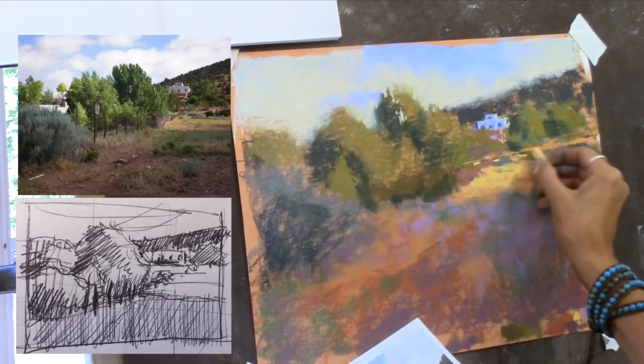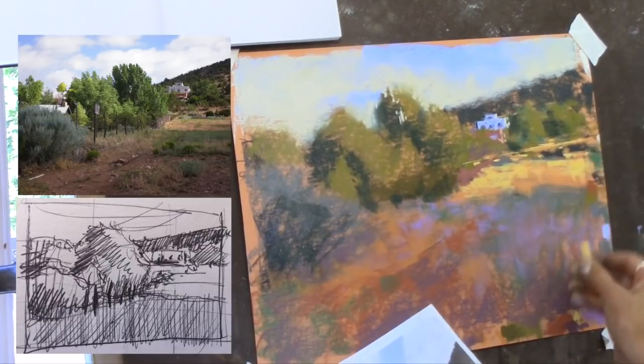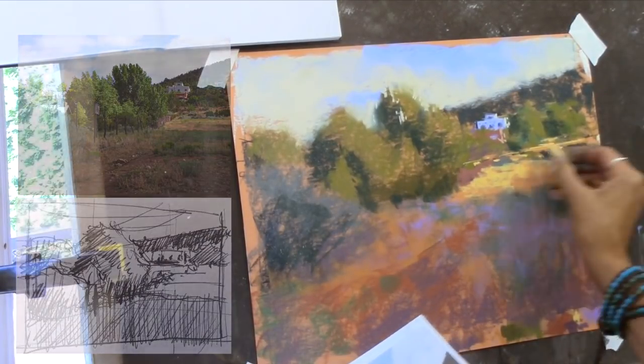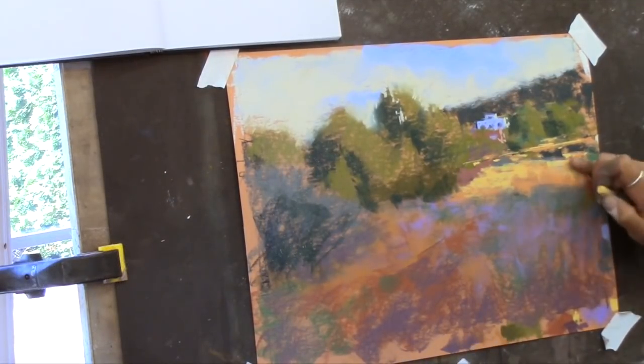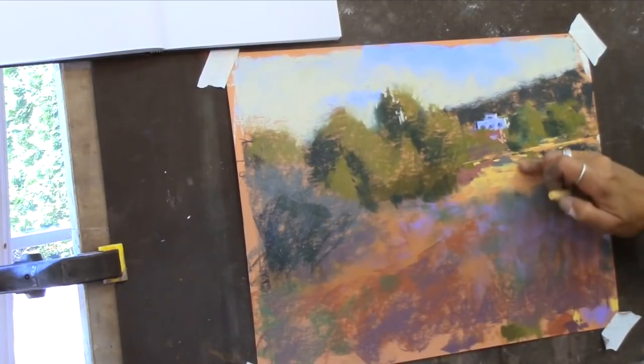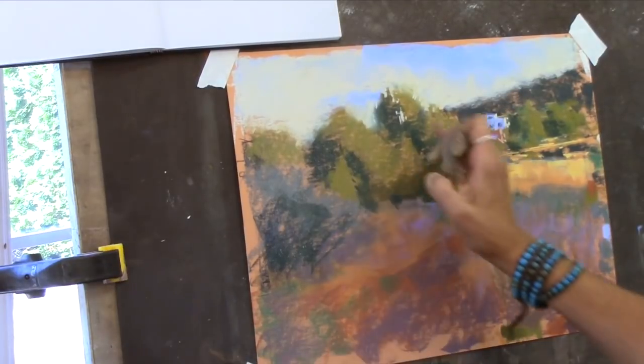And it comes up into my area up here. Just pick out a couple things. I'm going to soften that just a little bit. Okay. Okay, I think I'm feeling pretty good about it.